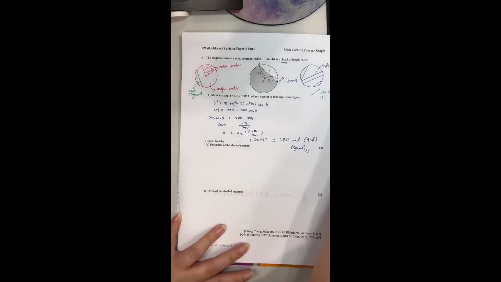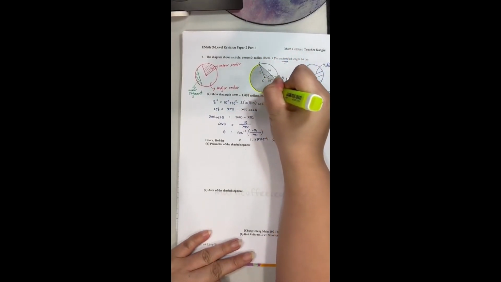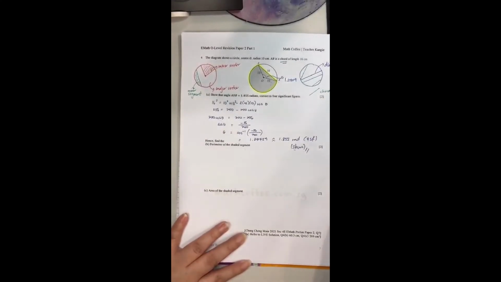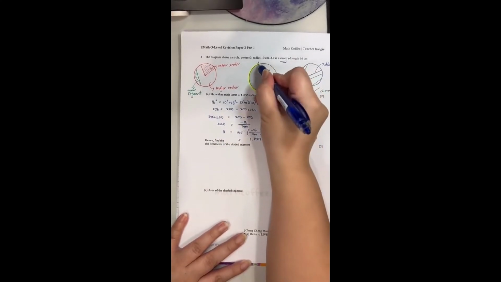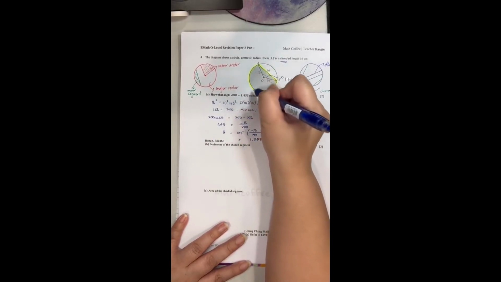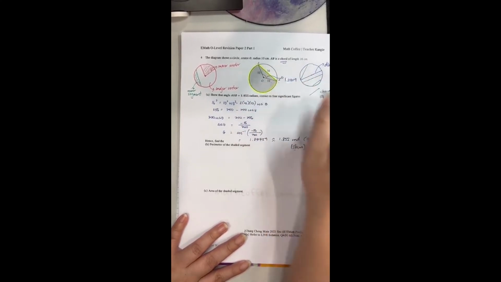They want this and this. So I only need to find one length, because one length is AB, 16. The only thing I need to find is this arc length. This arc length is actually the major sector arc length.